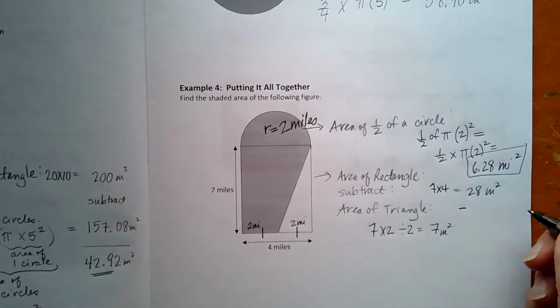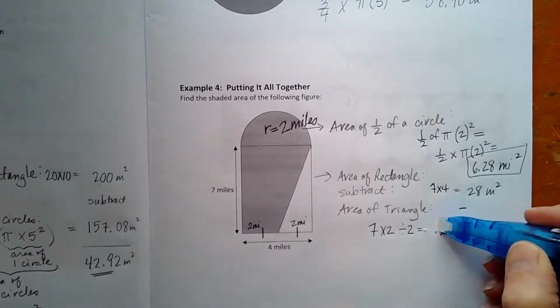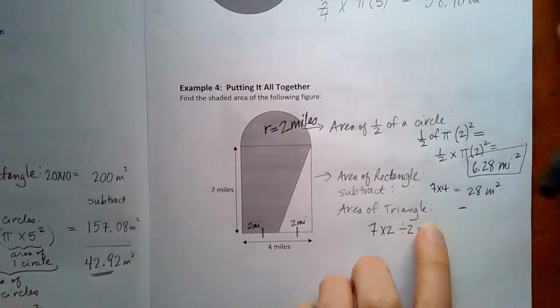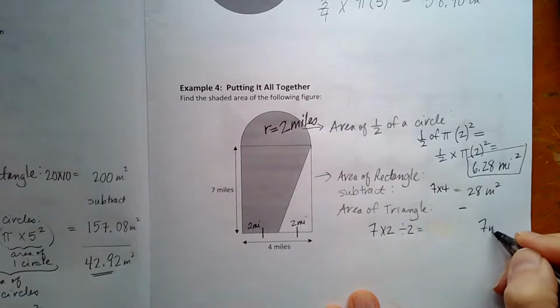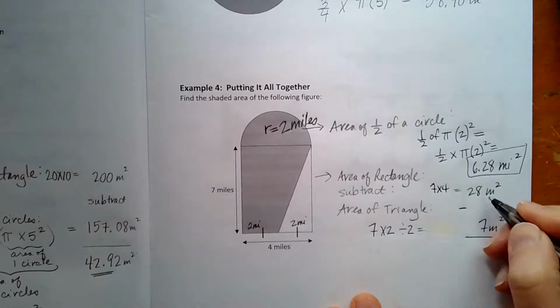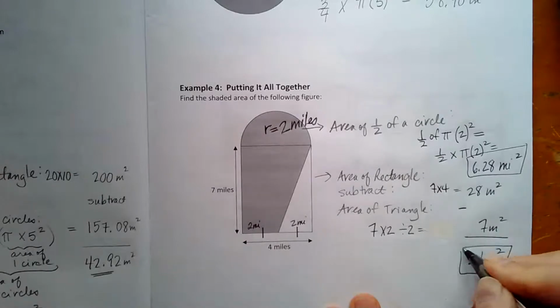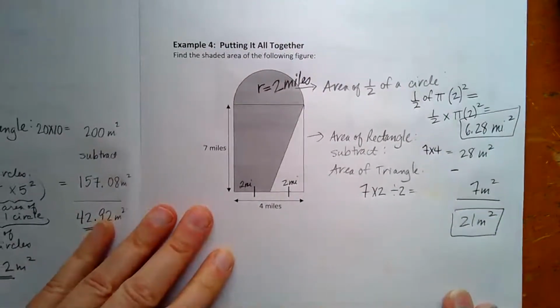Okay, so minus, I'm just going to move the 7 over so I don't have to rewrite it. Okay, 7 miles squared. 28 minus 7 is 21 miles squared. So they want the total shaded.